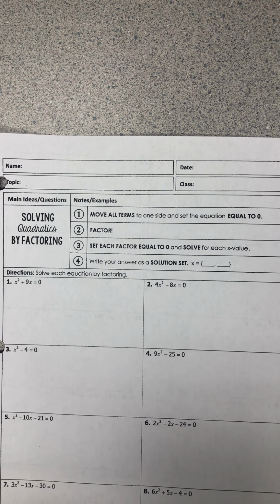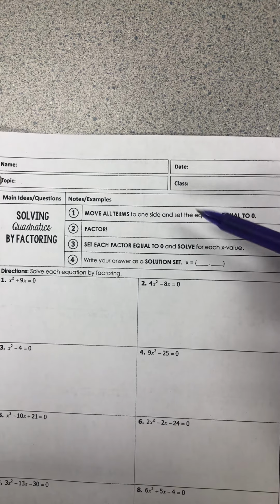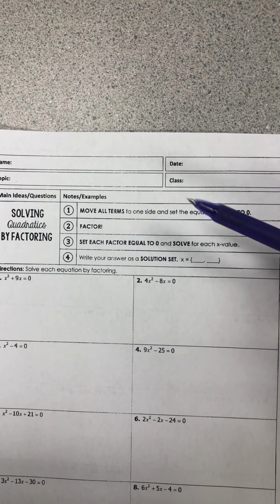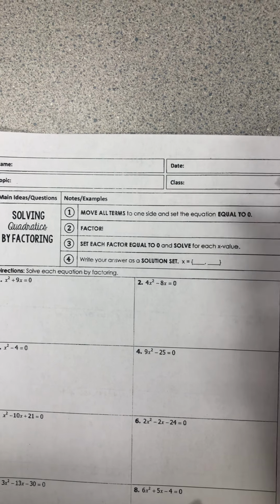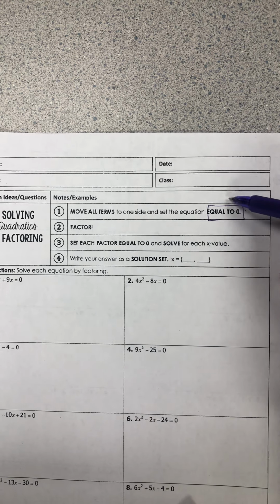Okay, so solving quadratic equations by factoring. Look at the steps that we have here. We need to move all of our terms to one side. It doesn't matter which side, they just need to all come together on one side and set the equation equal to 0. That's very important.